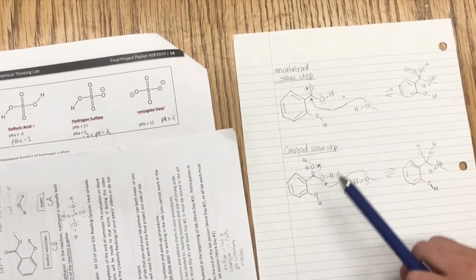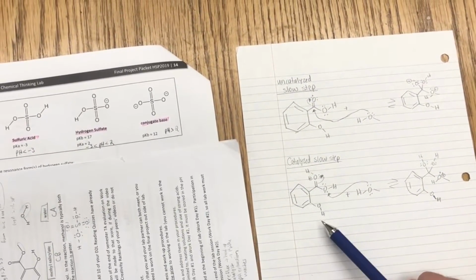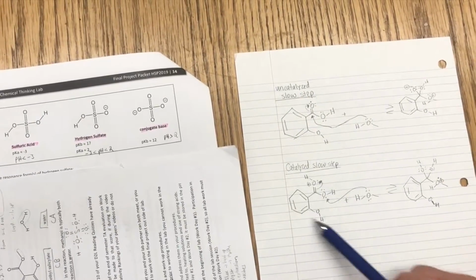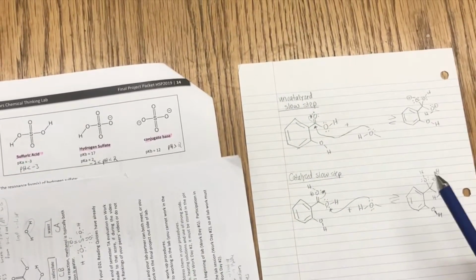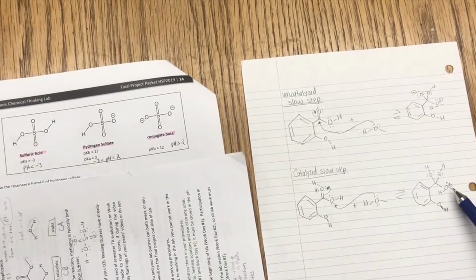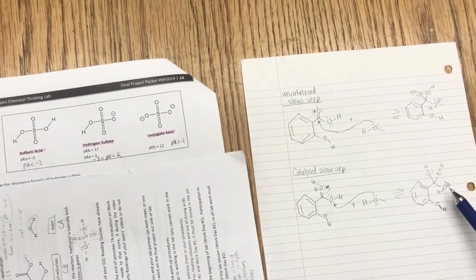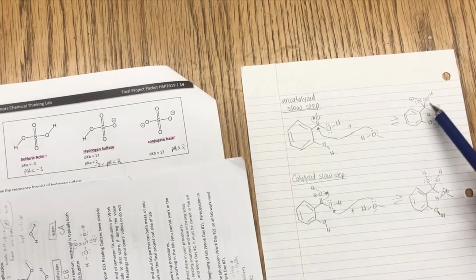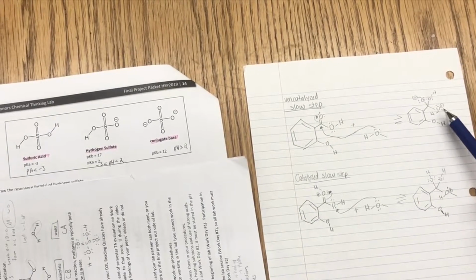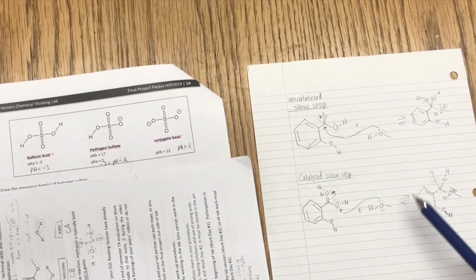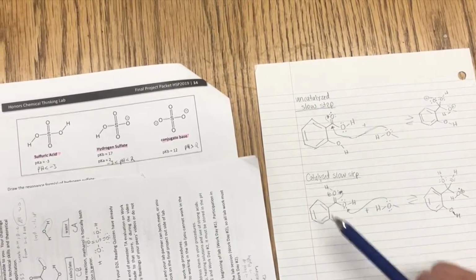The presence of a charge on the reactant increases the ordering effect on water, so the catalyst basically makes the reactant more unstable. Now, if you look at the products of the catalyzed slow step, we only have a positive charge on the product, whereas in the uncatalyzed slow step, we have a negative charge and a positive charge. So the catalyst stabilizes the products and destabilizes the reactants.